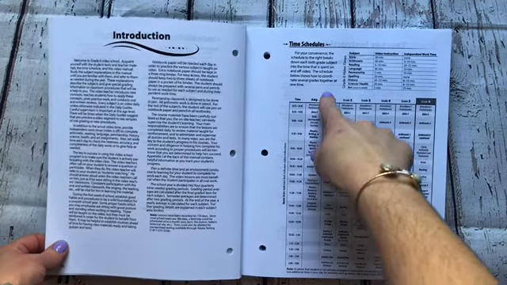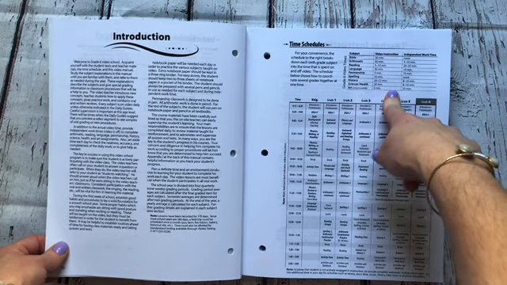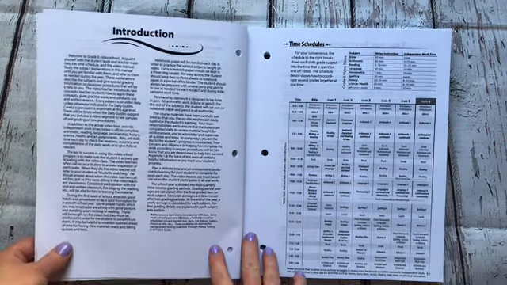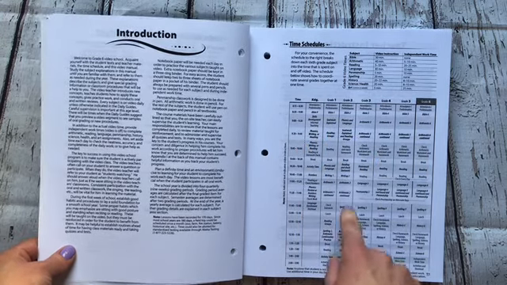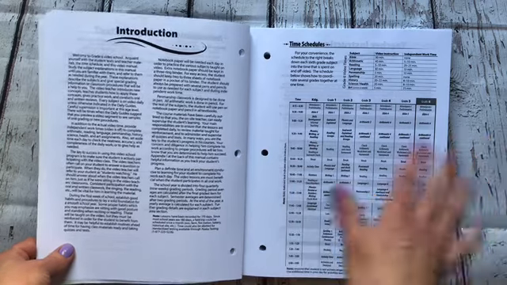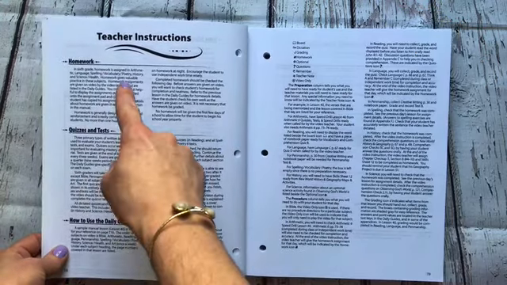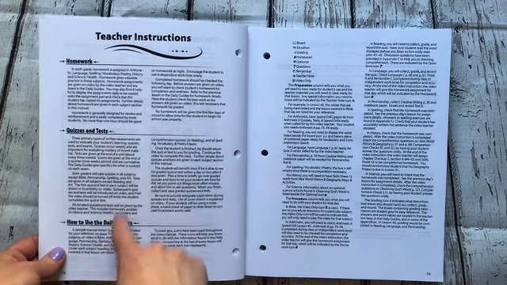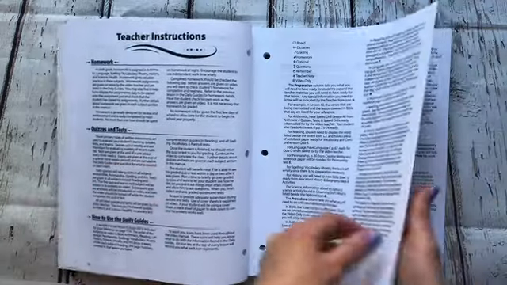Here is the time schedules. These are the subjects, how long the video instruction is for each subject, and then how much independent work time it'll take. This is the time schedule I believe that Abeka, the actual school, goes by, so you can either follow it or try to follow it or do your own thing. Teacher instructions on homework, quizzes, and tests, how to use the daily guides, continues on to the next page.